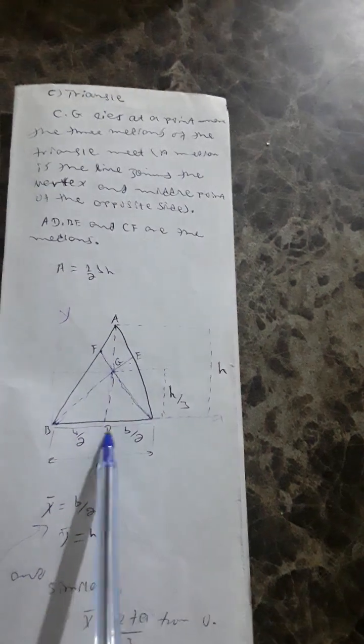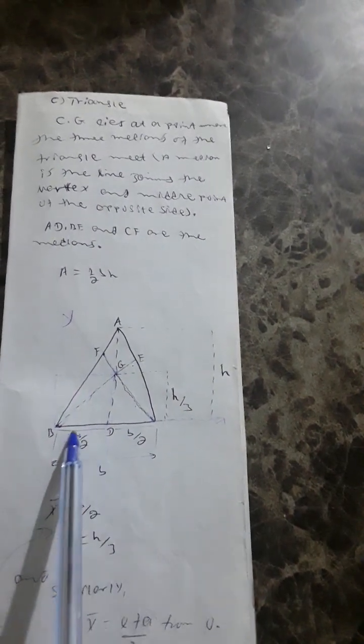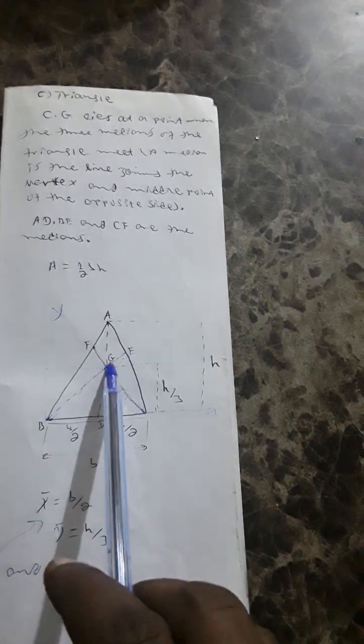For a triangle, these are the lines from vertex to the opposite side. This is the intersection point. This point is the center of gravity of this triangle. This is B over 2. This is H over 3, from this to this, H over 3.